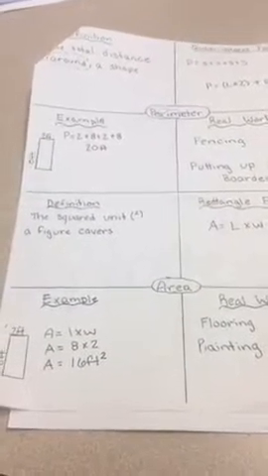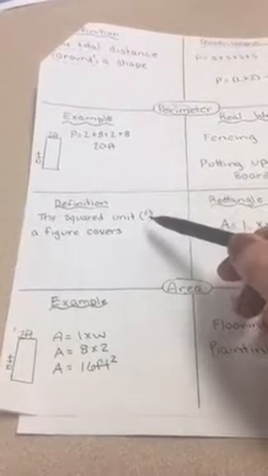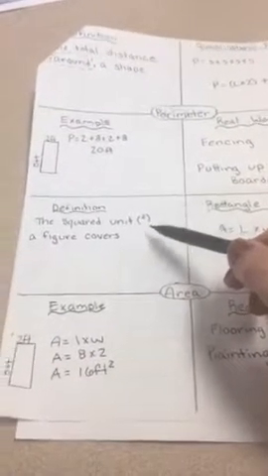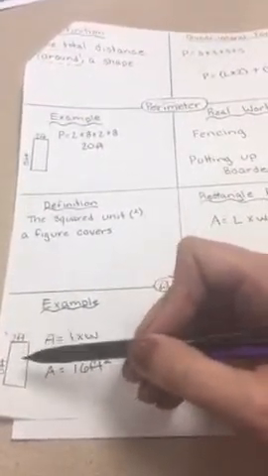Area is what our students seem to like better because all it is, is length times width. However, the majority of our students forget to put that little squared unit. And they need to make sure that they put that squared unit to tell us that we're covering everything that is inside.